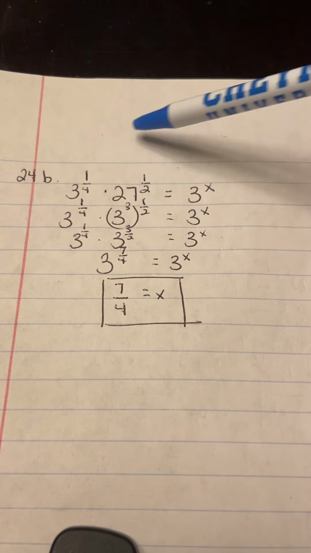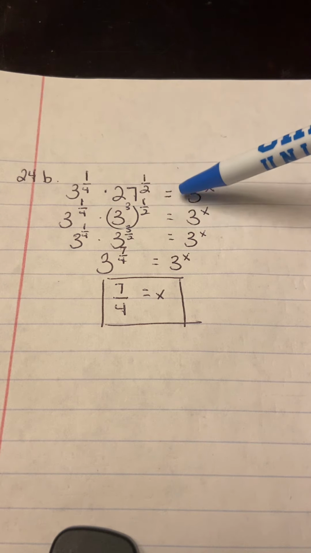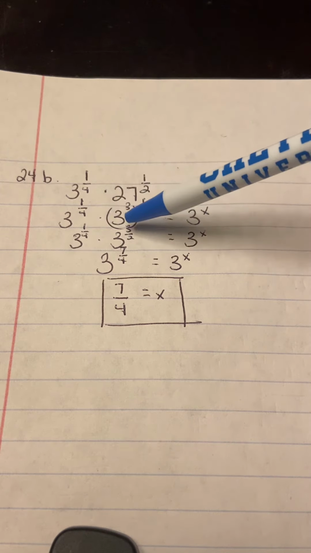All right, so let's take a look at number 24. Number 24 says 3 to the 1/4 power times 27 to the 1/2 power is equal to 3 to the x power. So I got 3 to the 1/4 times 3 to the third.